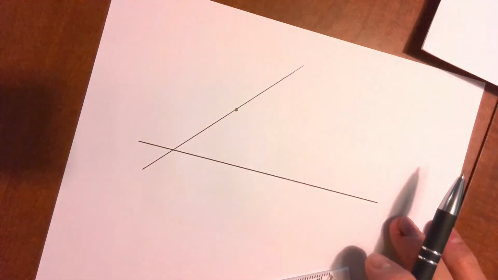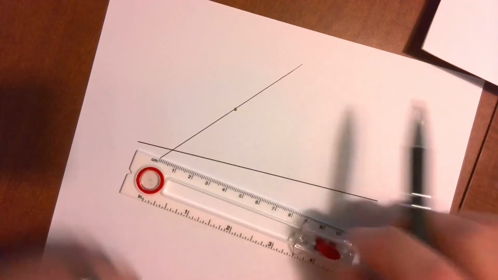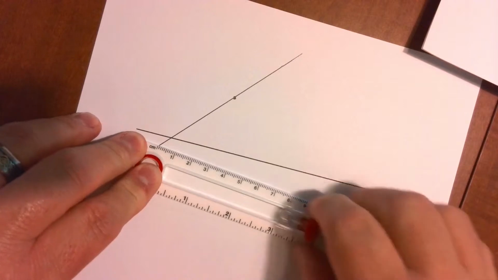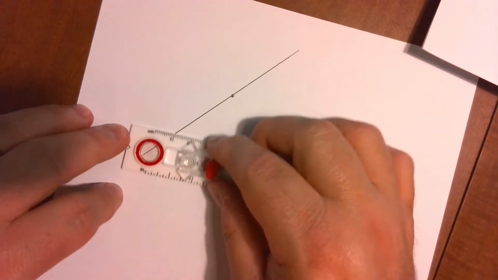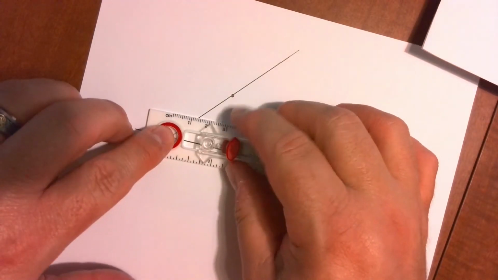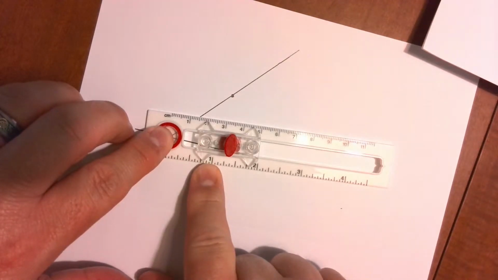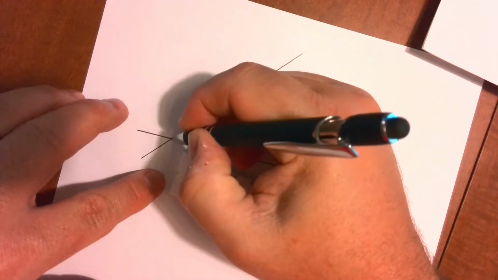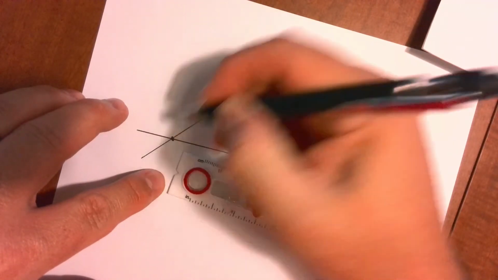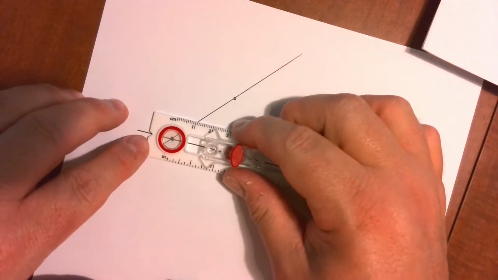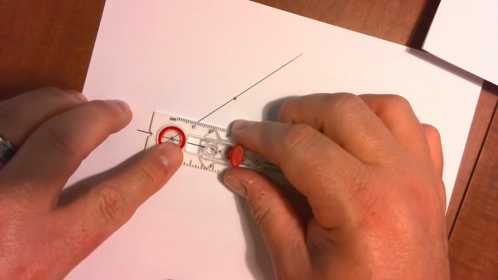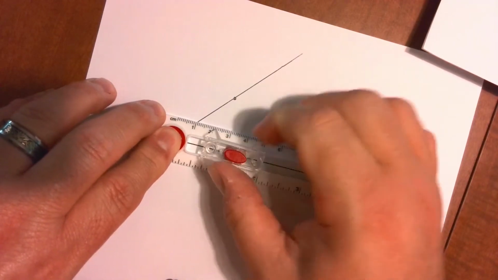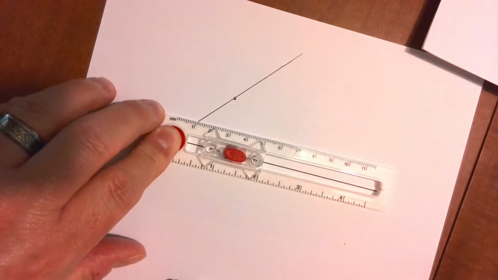So there is my transversal. And again, I'm going to adjust my compass using the adjustment right here. I want to be able to make an arc. I'm probably going to use the inside hole this time because it's such a small area. So let me make sure I've got a point right there that I can look at. I've got my crosshair right there on that point. I'm going to lock my compass, and I'm going to make an arc.